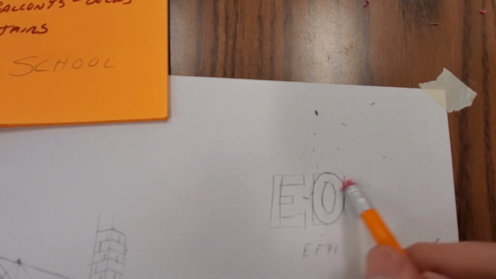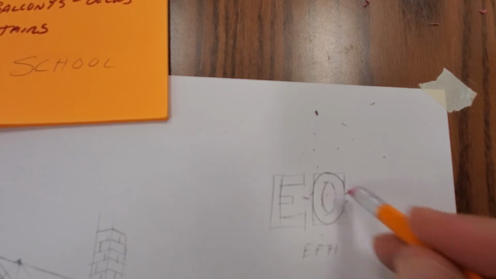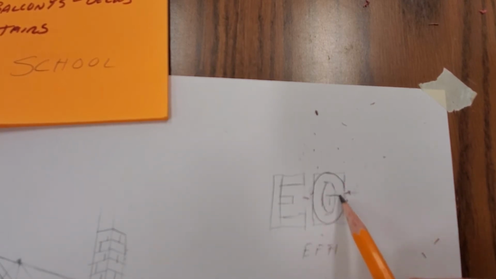Let's say you want to make it a C. Just erase this part right here. Let's say you want to make it a G. Add a little thing here. Okay? Those are my round letters, like O, Q, U, B, things like that.